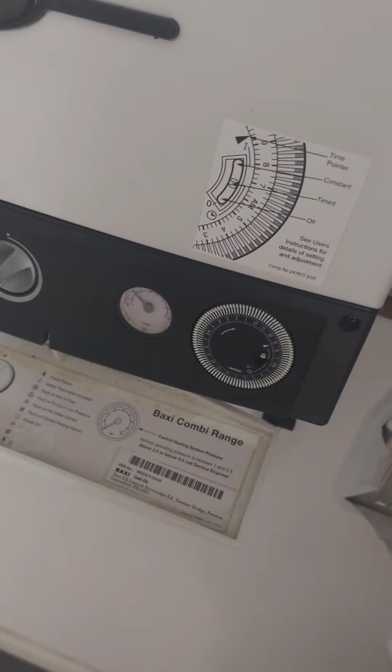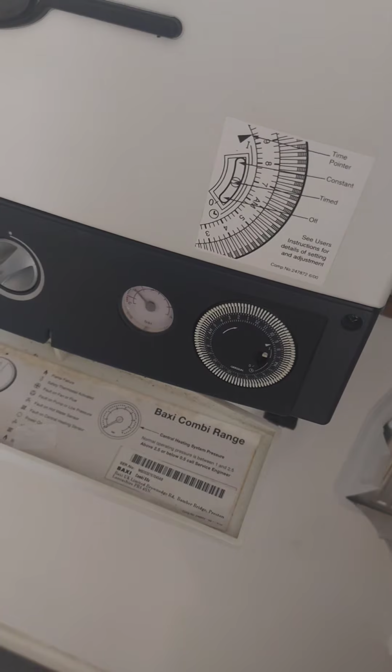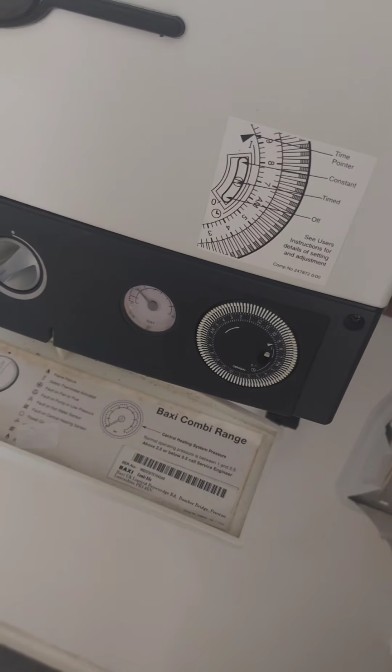Hi, and welcome to my video about how to best use an analog programmer on a Baxi Combi 80E.